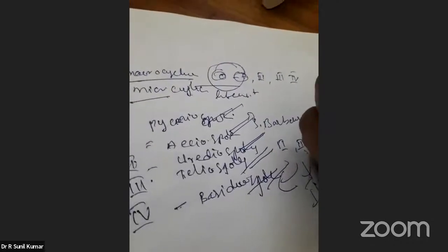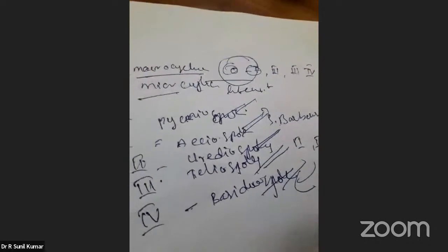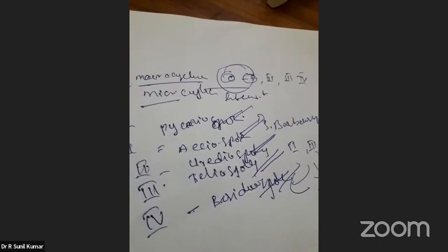Among the autoecious species is Puccinia asparagi. Now the life cycle of Puccinia. Among all the species, Puccinia graminis tritici causes black stem rust of wheat.